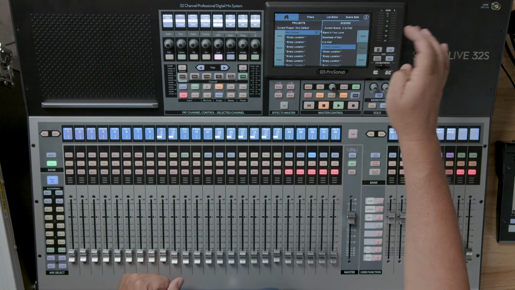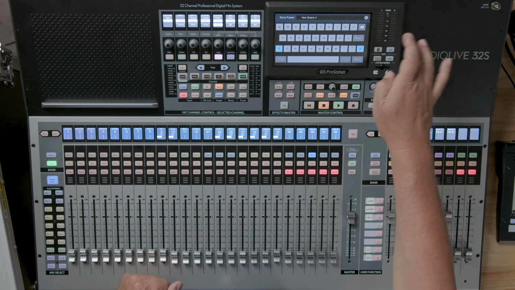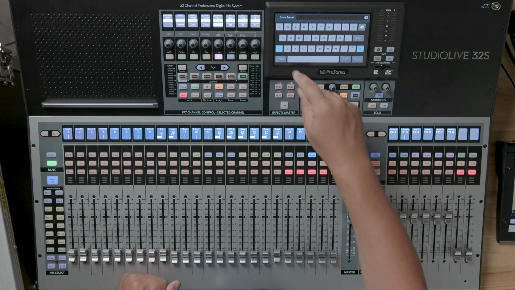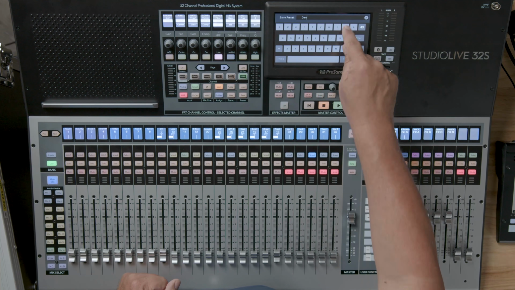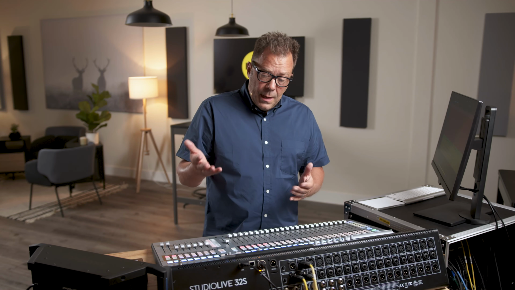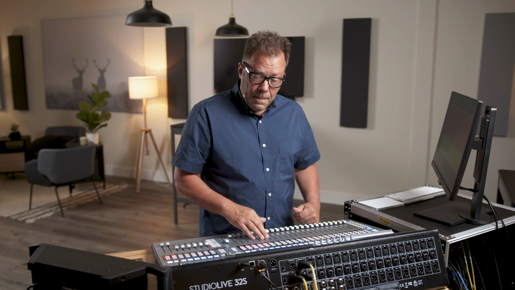So I'll go to an empty location, and when I press store, it brings up the ability to name the scene. So for our demo purposes, I'll just call this demo. And so when I hit enter, it saves the scene as part of my session. Now, how do we assign different parameters to that scene?